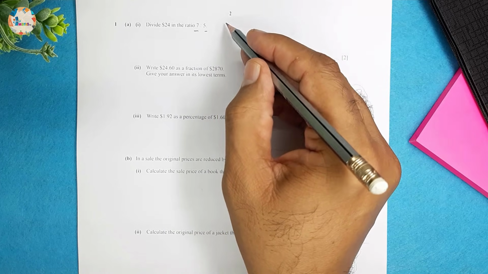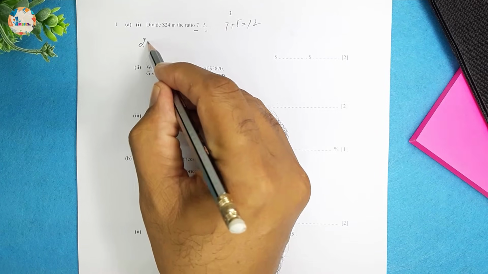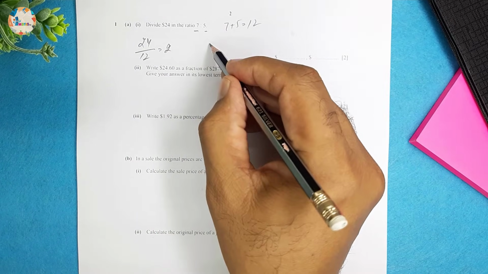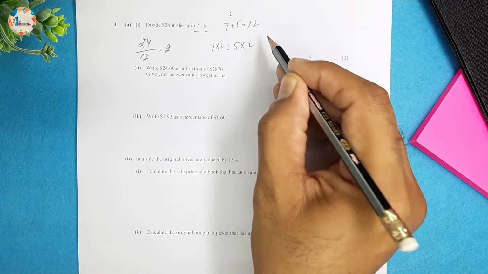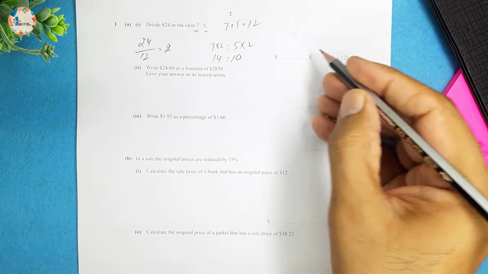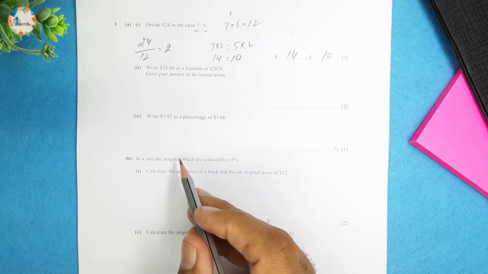So we will be checking the sum of ratios. 7 plus 5 will be equal to 12. So 24 divided by 12 is equal to 2. So this will be 7 times 2 and 5 times 2, so this will be 14 and 10. So it will be $14 and $10. This will be our answer.